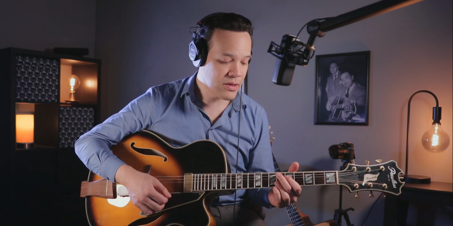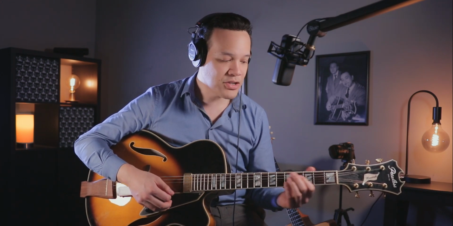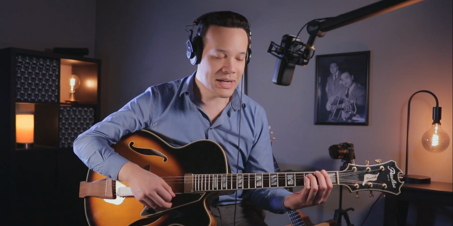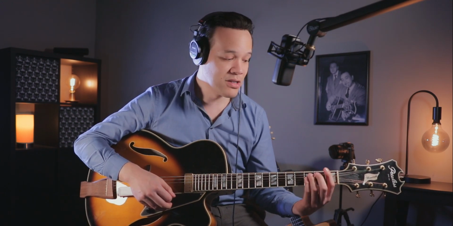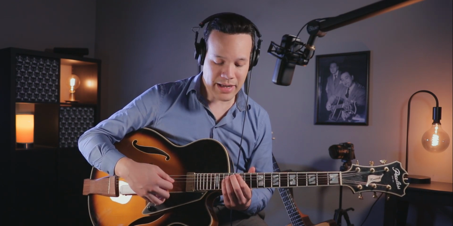So if I have to play it in E flat, for example, like in There Will Never Be Another You, I have to think about an F minor shape. I could think about this shape, but that's too low because the lick goes beyond my hand, so I have to think about this high F minor shape. And then it starts right here under my pinky on the F.